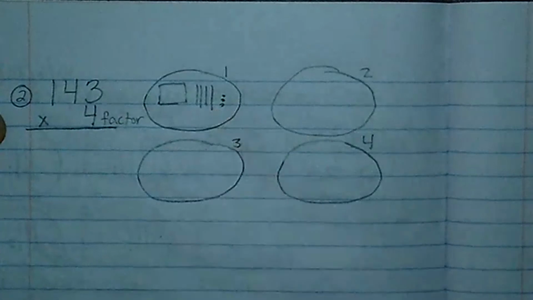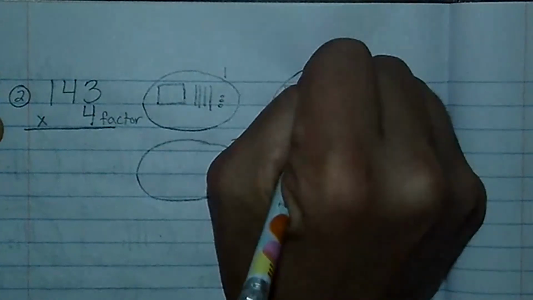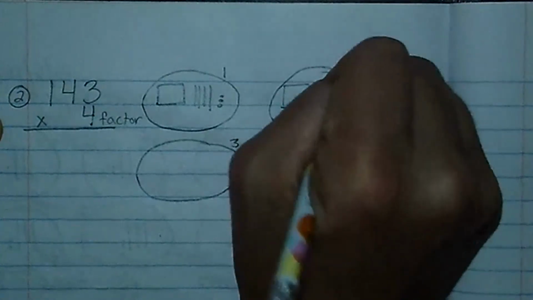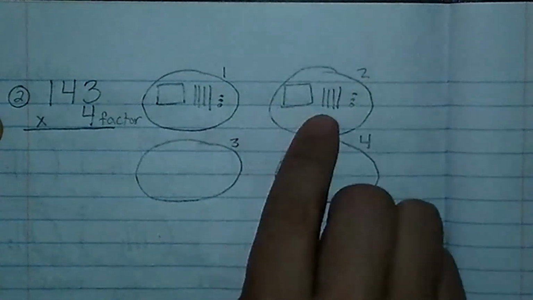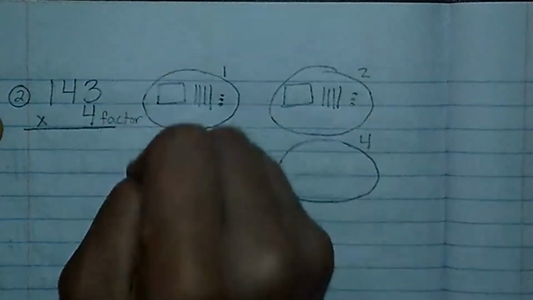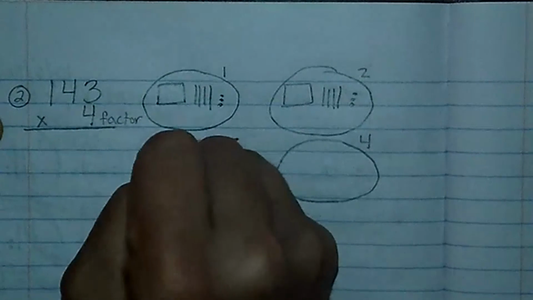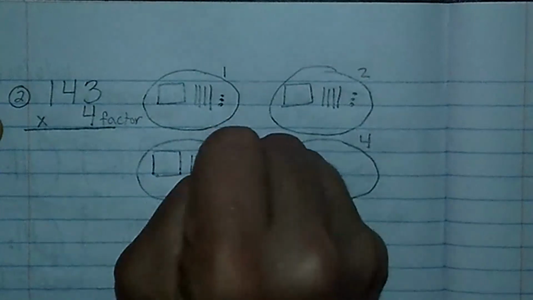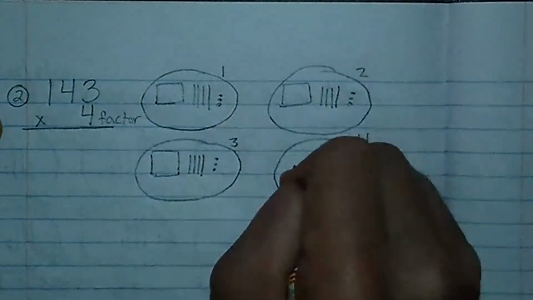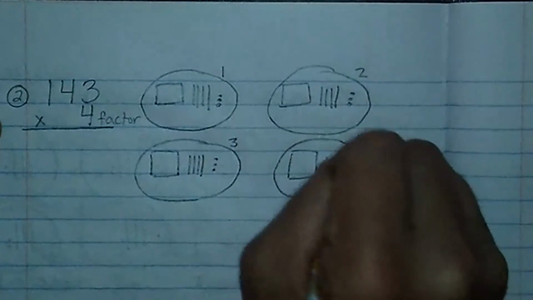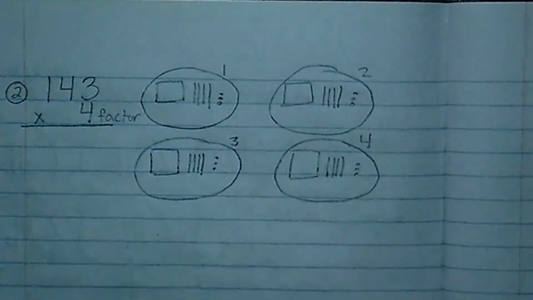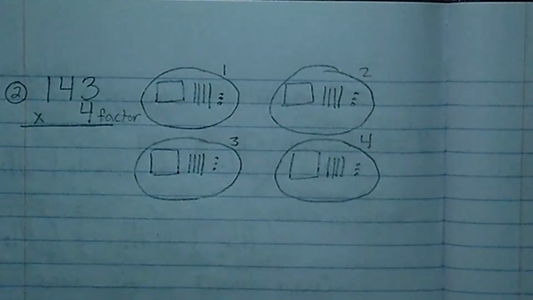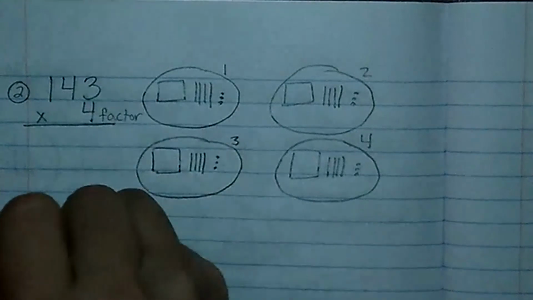143. So I'm going to do that in each of my boxes. Again, if I'm moving too quickly, go ahead and press pause. 143. Now, all I need to do is count them.